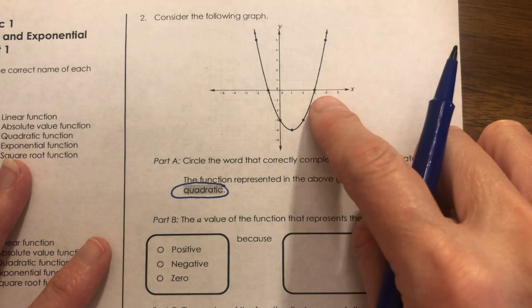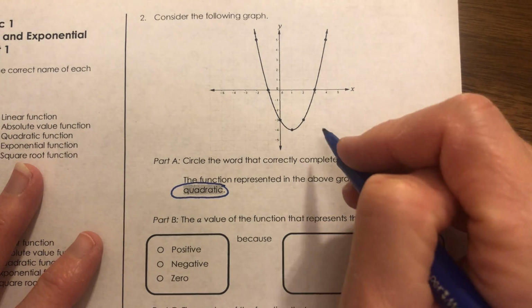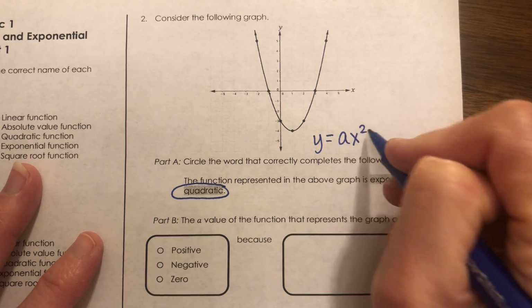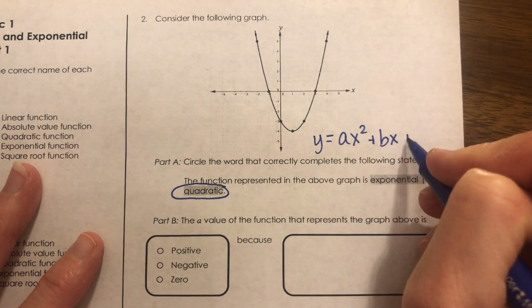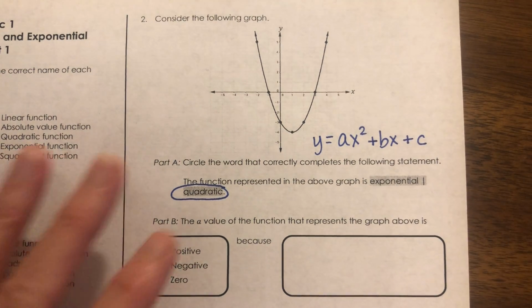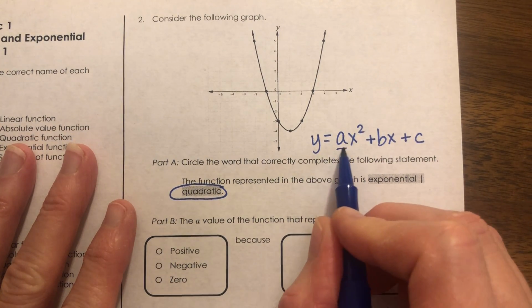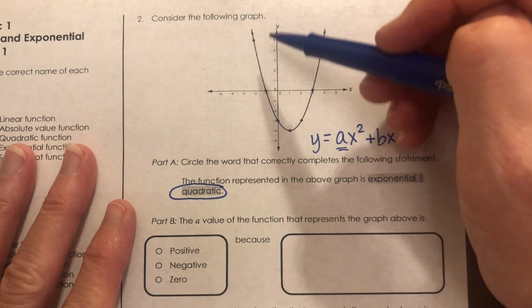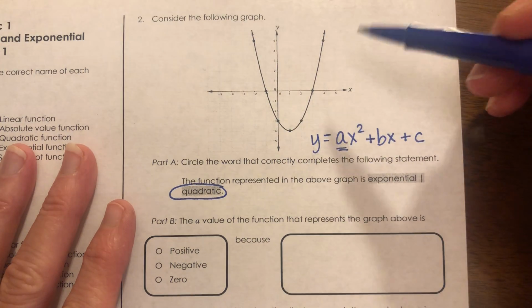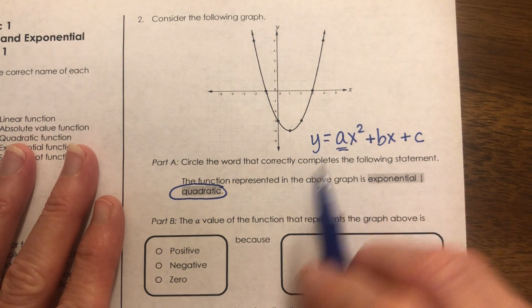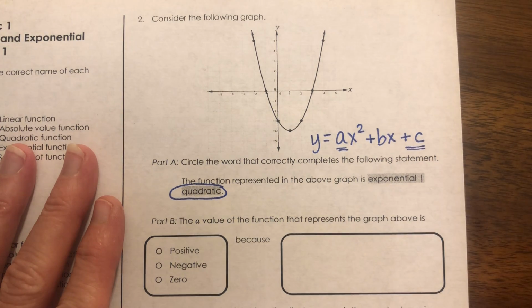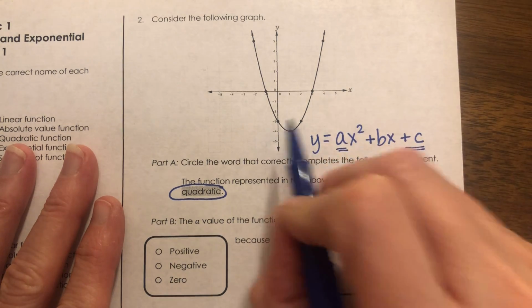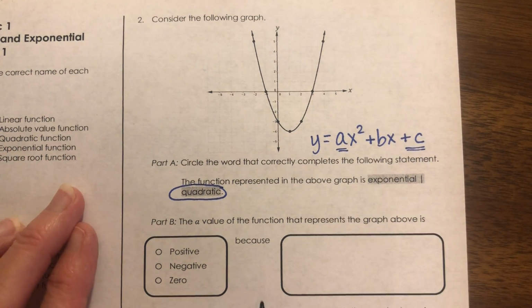So if you remember when we were doing quadratic functions, the standard form of a quadratic looks like this. y equals ax squared plus bx plus c. It's been a little while since we've seen those. If you remember, the A value determined if it was smiling or frowning and how skinny or wide it was. That's what the A value's job was. And then the C value, just like in linear functions, that's the y-intercept right there. If you remember, the y-intercept, that's C.